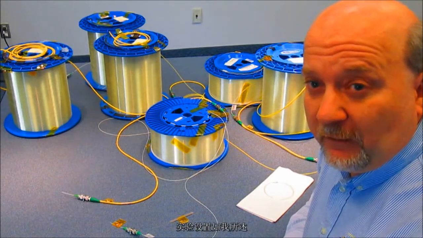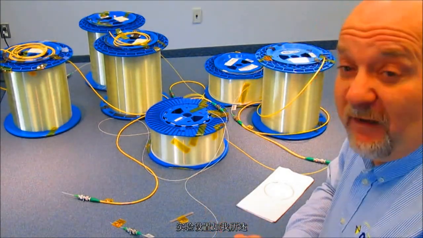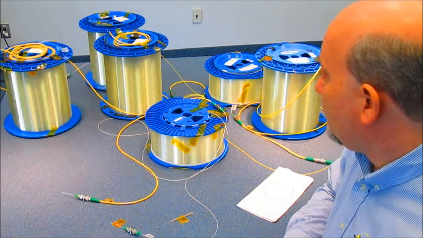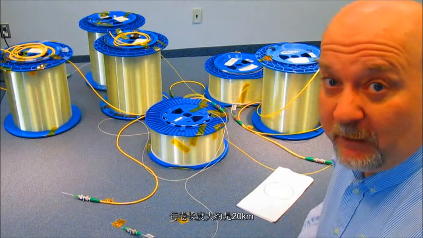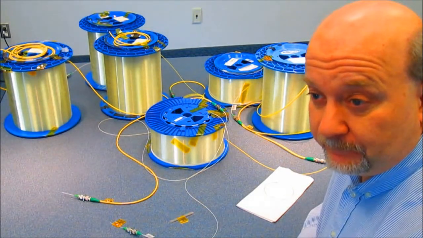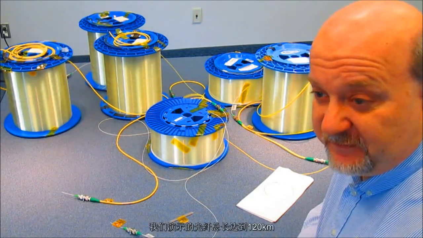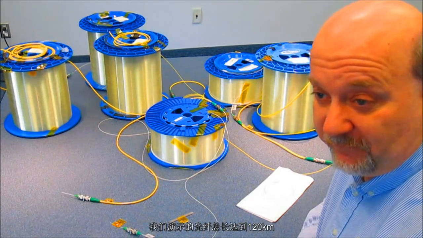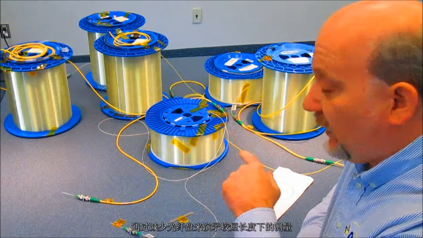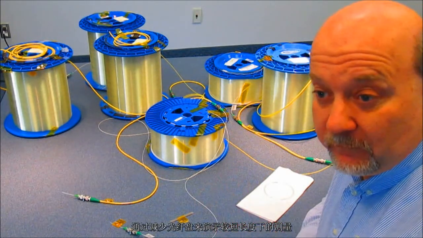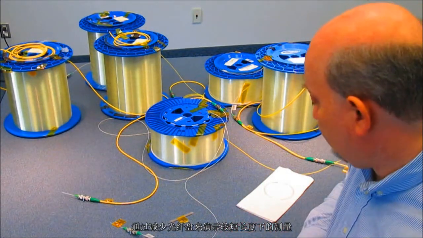So to demonstrate long-haul detection, we have the following experimental setup. We have 6 different spools of fiber here, each one about 20 kilometers long, simulating a detection system over 120 kilometers of fiber. Later on, we'll be able to change the overall length by removing different reels of fiber.